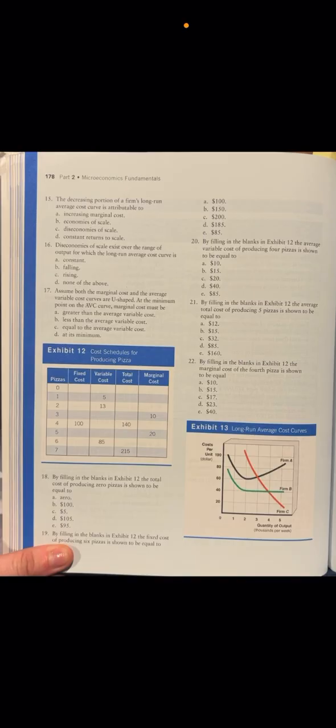20. By filling in the blanks in Exhibit 12, the average variable cost of producing 4 pieces is shown to be equal to A. $10, B. $15, C. $20, D. $40, or E. $85. 21. By filling in the blanks in Exhibit 12, the average total cost for producing 5 pizzas is shown to be equal to A. $12, B. $15, C. $32, D. $85, or E. $160. 22. By filling in the blanks in Exhibit 12, the marginal cost of the 4th pizza is shown to be equal to A. $10, B. $15, C. $17, D. $23, or E. $40.